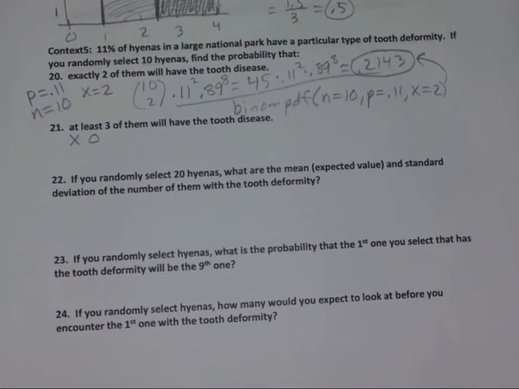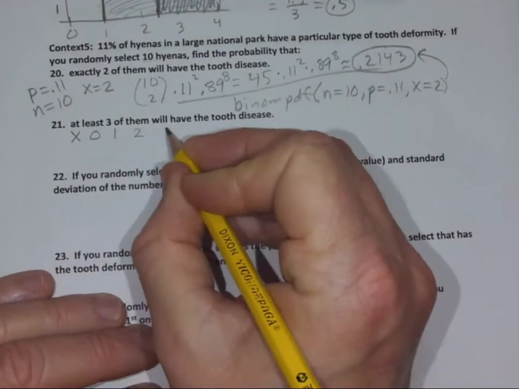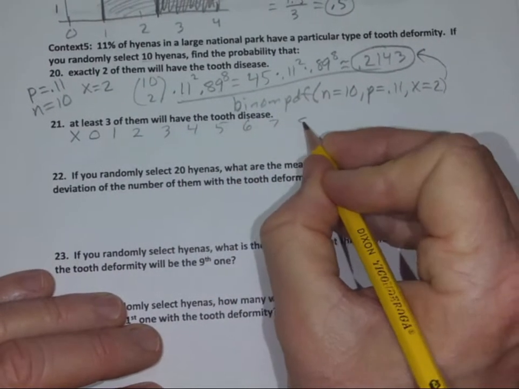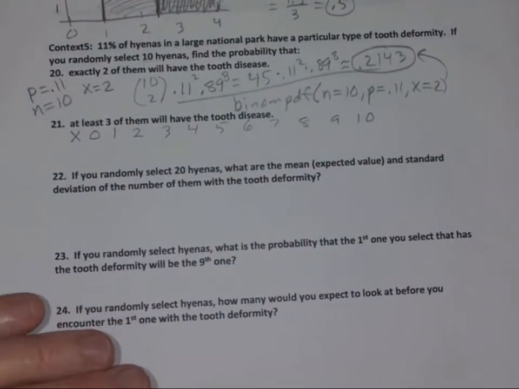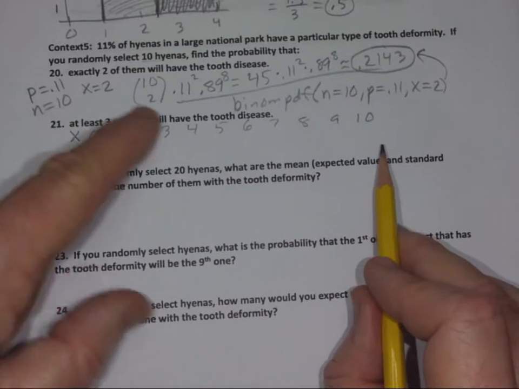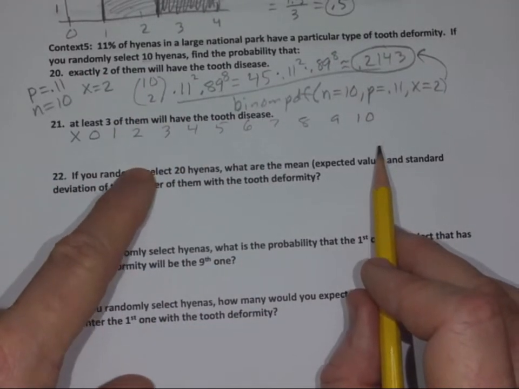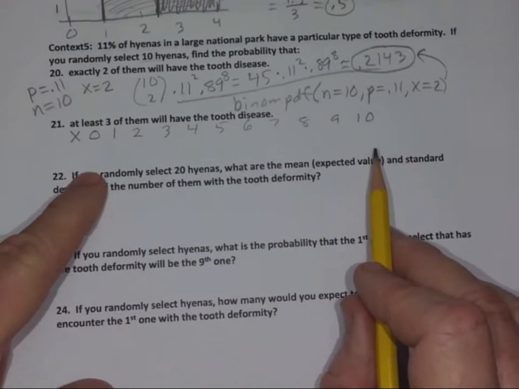It could be that all 10 of them, in essence, don't have the disease. Or you could have 1 success, or 2, or 3, or 4, 5, 6, 7, 8, 9, and 10. And if we found each of these probabilities like we did up in number 20 here, where we found the probability of 2 successes, that would be our binomial distribution in essence.